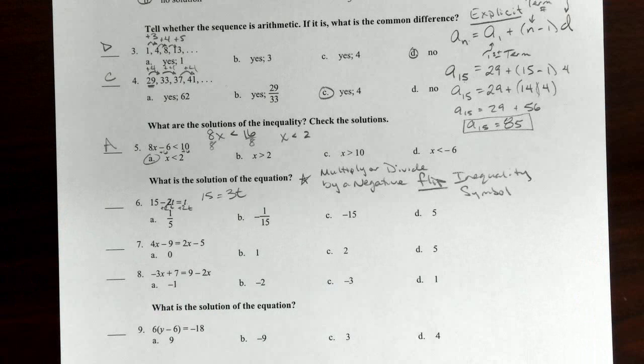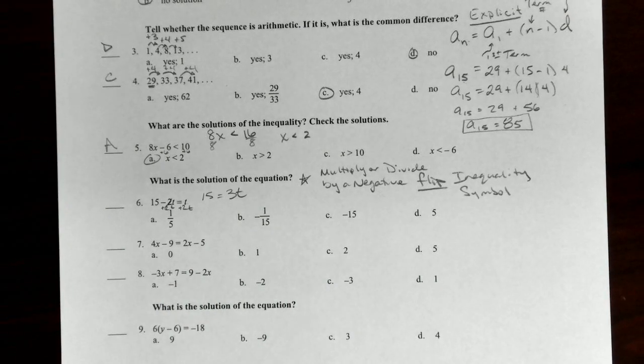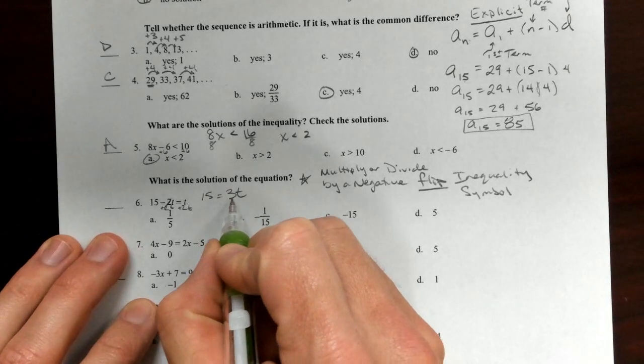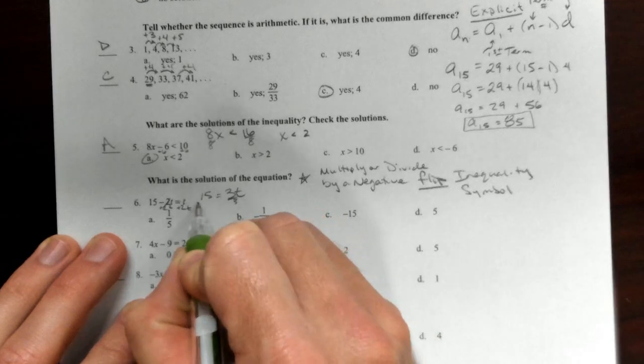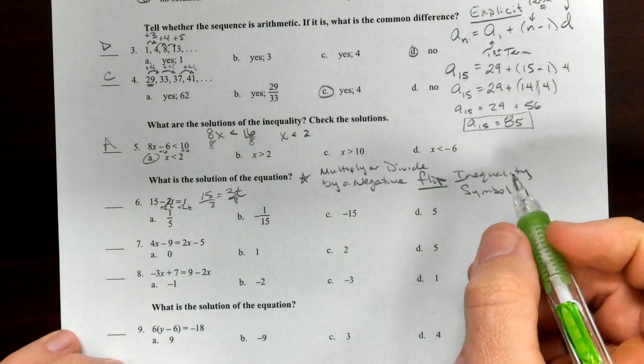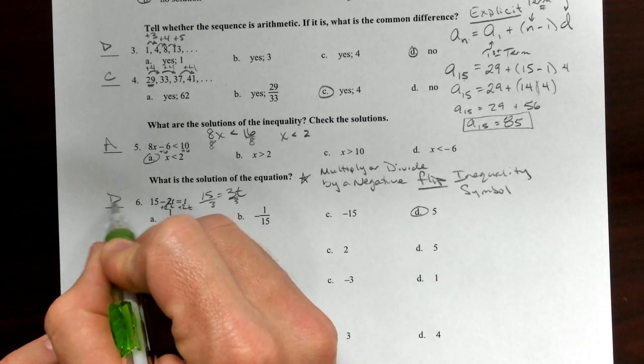Great job. So then the last step is to do what? Divide by the coefficient to get t by itself. So I'm dividing by 3. Ara, what'd you get? Great job.